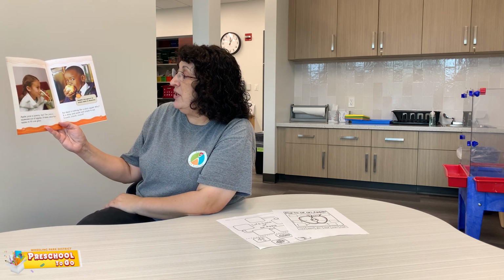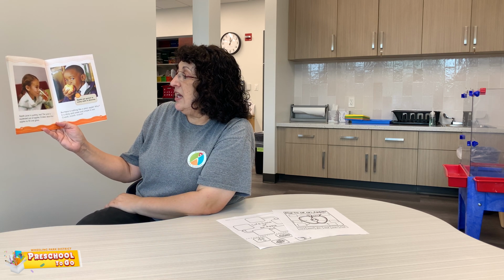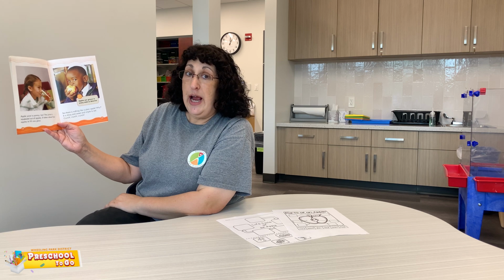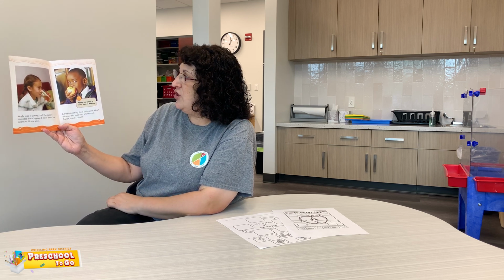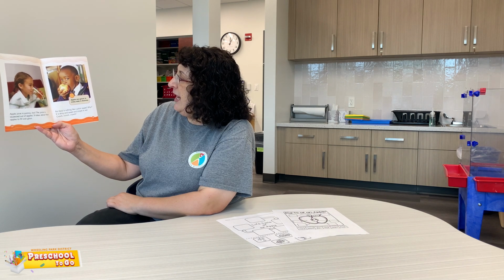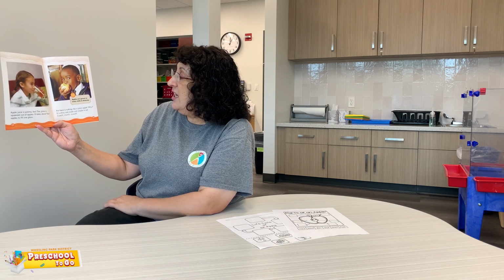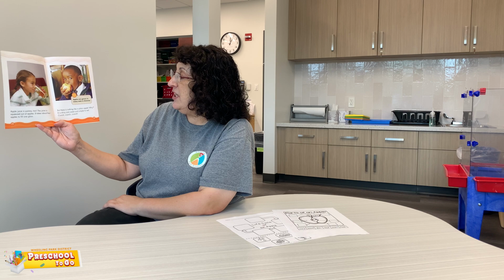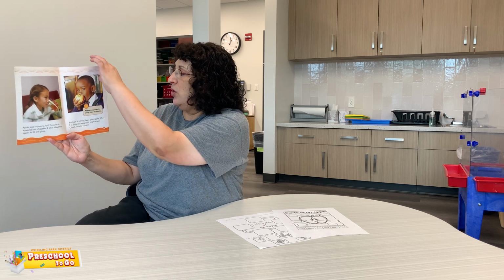Apple juice is yummy too. The juice is squeezed out of an apple. It takes 4 apples to make 1 glass of juice. It's a lot of apples. But there is nothing like a plain apple. Why? It is shiny and sweet and simple to eat. Crunch, crunch, crunch.